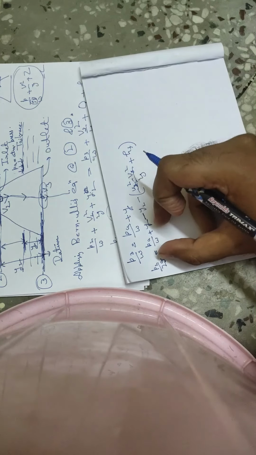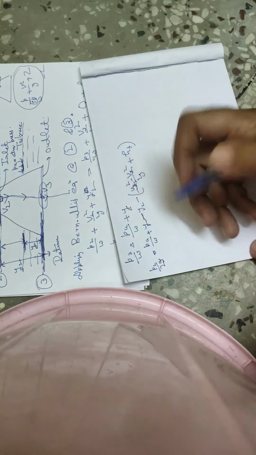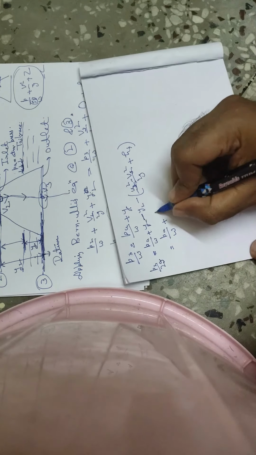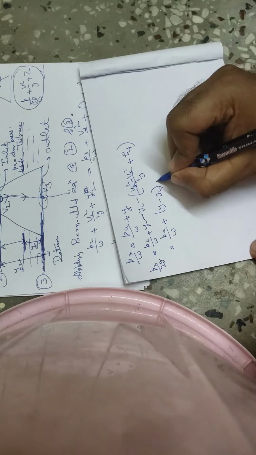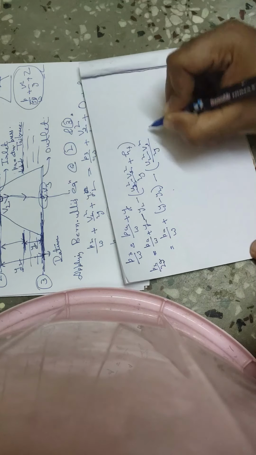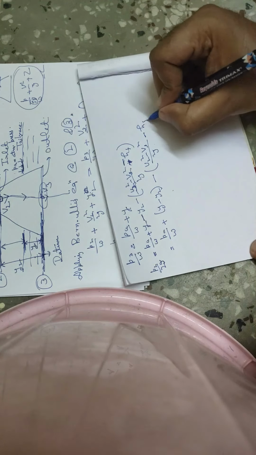Same thing, you are just substituting P3 upon W with PA upon W plus Y. So you can write it as PA upon W plus Y minus Y2 minus (V2 square minus V3 square) upon 2G minus HF. Sorry, it will be minus HF.